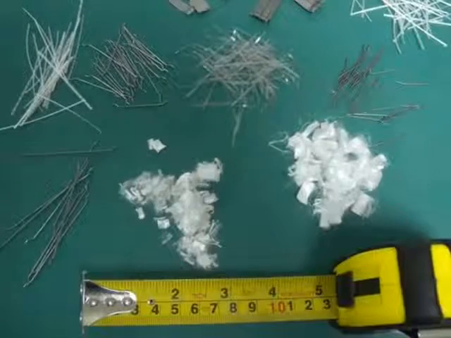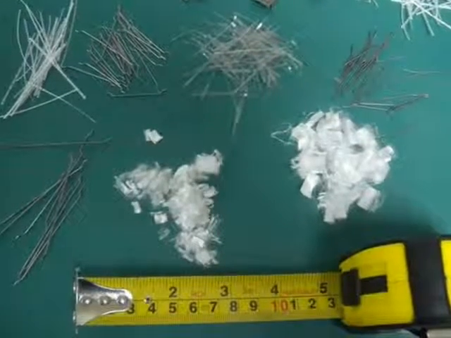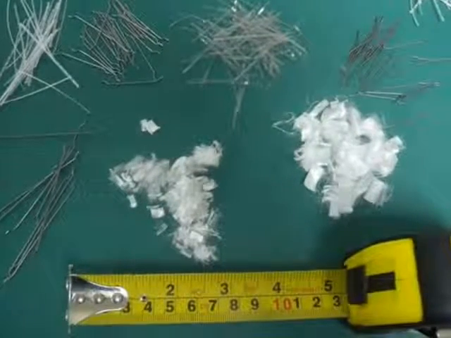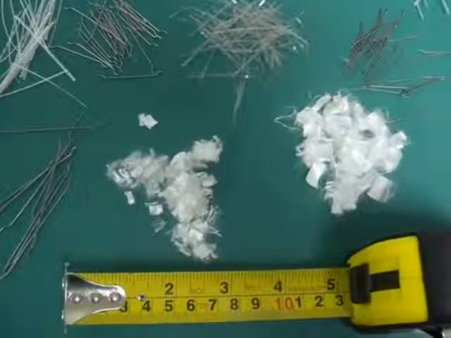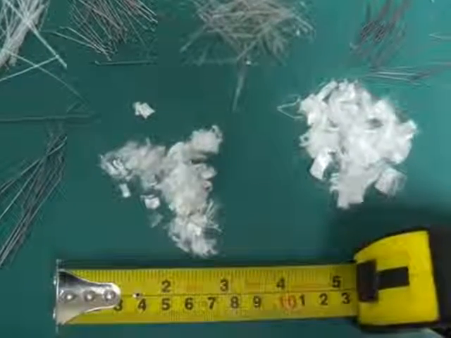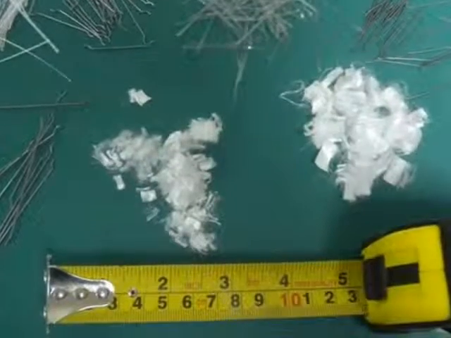Fibers, such as the ones displayed in this picture, are usually used in concrete to control cracking due to plastic shrinkage and drying shrinkage. They can also reduce the permeability of concrete and thus reduce bleeding of water. Some types of fibers produce greater impact resistance, abrasion resistance, and shatter resistance in concrete.